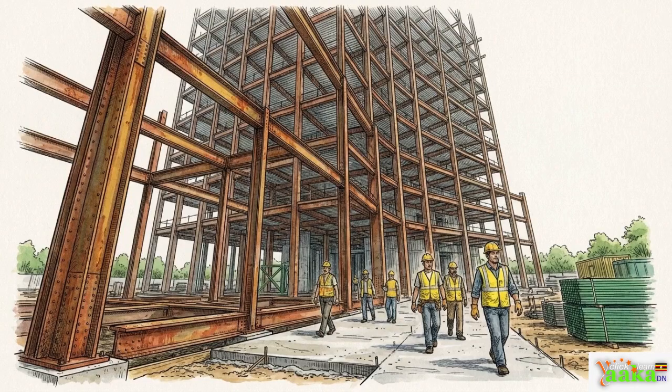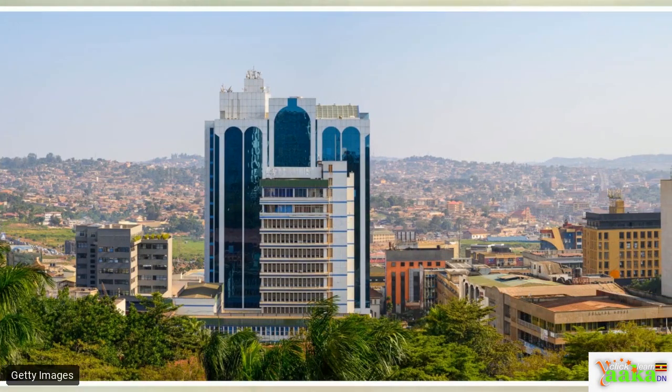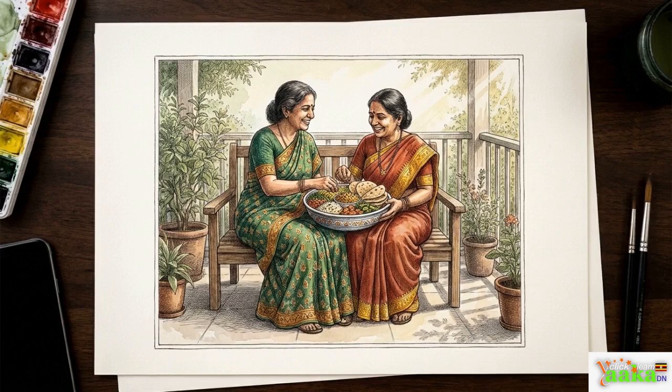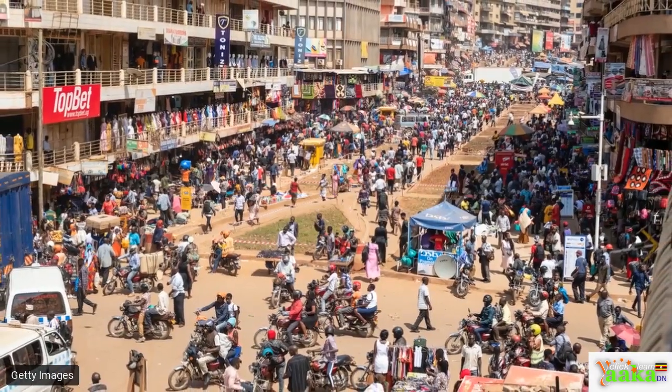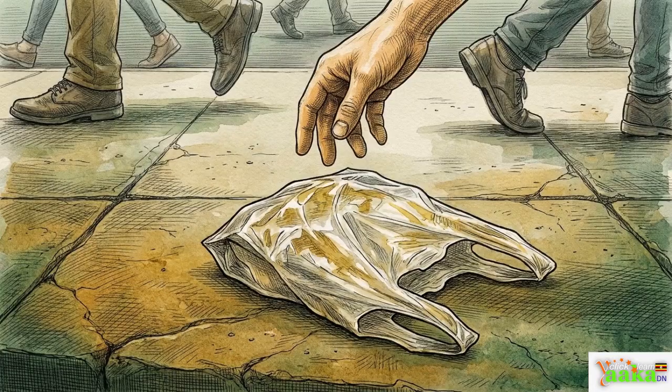Then there is the physical environment. These are the surroundings built by human hands, from the tarmac roads we walk on to the city skylines and concrete bridges that connect us. Finally, we have our social environment. This is found in the way we treat one another, the cultural rules we follow, and the energy of our busy marketplaces.